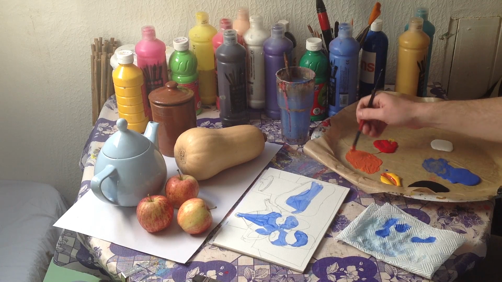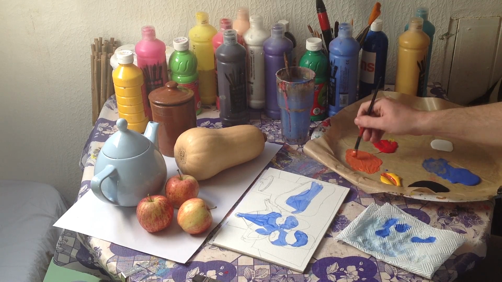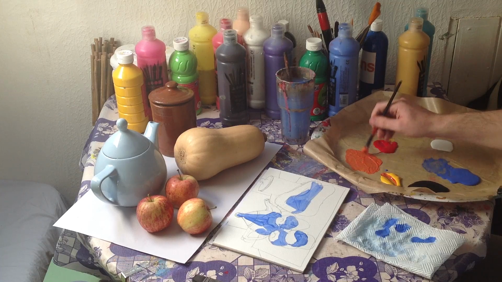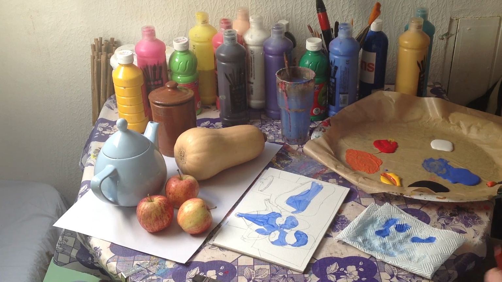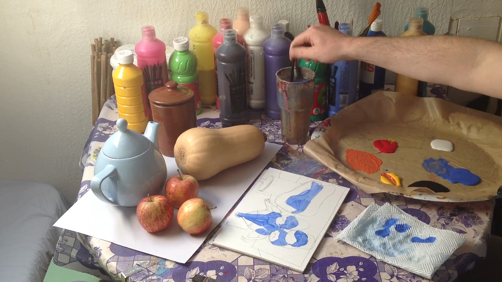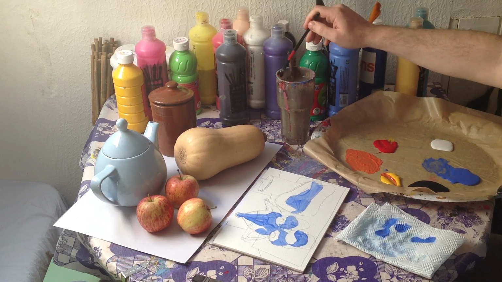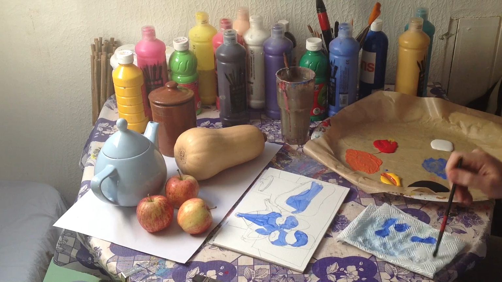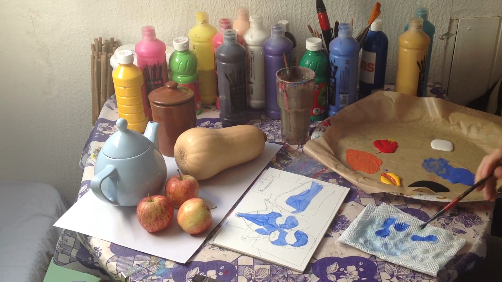So across from blue is orange. And if you want to darken any colour on the colour wheel, you mix in a little bit or a lot of the colour that's facing that colour across the colour wheel. We call that colour its complementary colour.